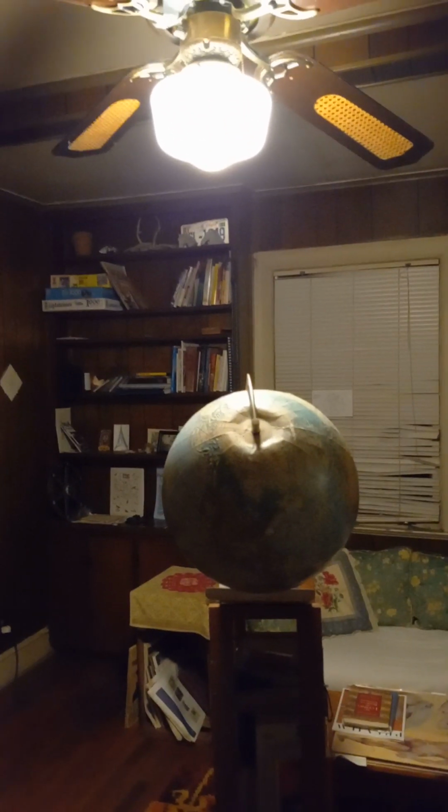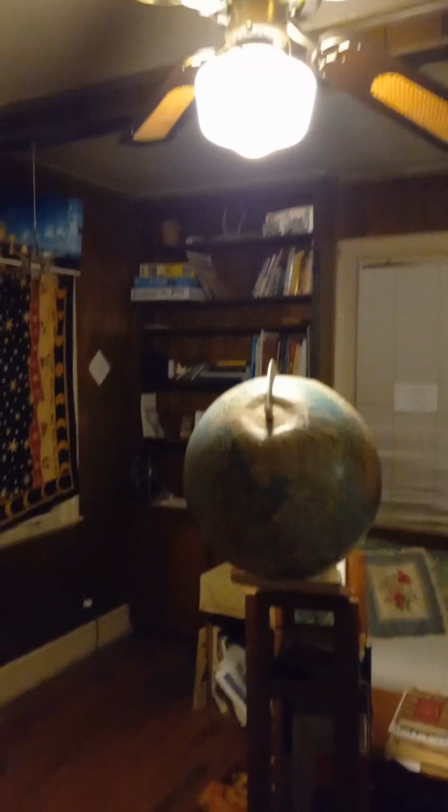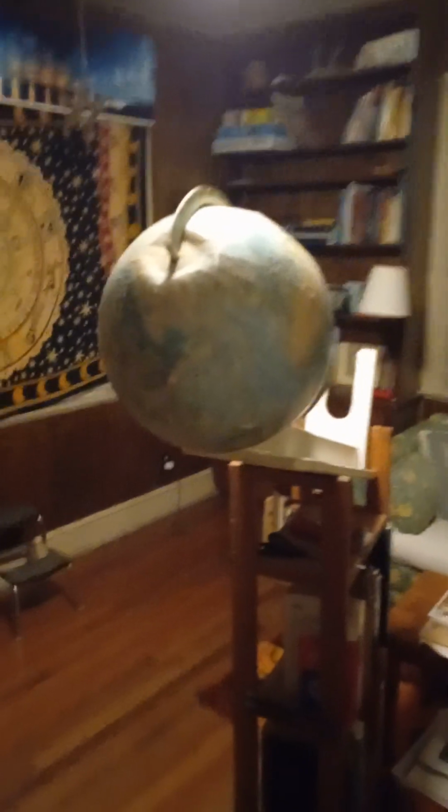But I just want to get people used to thinking about the precession of the equinoxes. I think a lot about the precession of the equinoxes and how it makes the sky that we see very different.